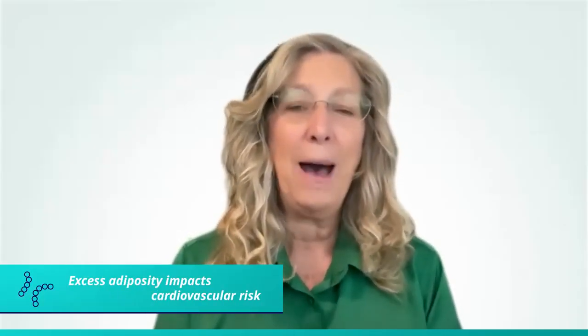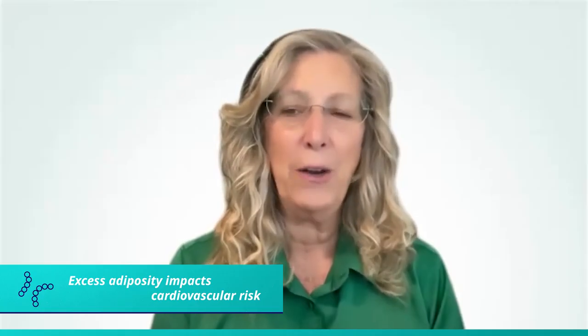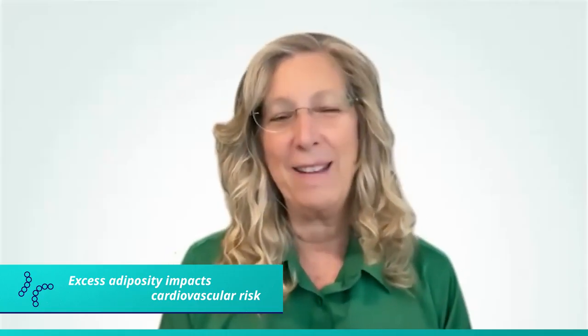And it is just amazing to me how often people don't think of their weight as one of those risk factors. In my obesity practice, I have time to actually sit down and make those connections for them and with them, and talk about how their excess adiposity makes a difference in their cardiovascular health, not just their metabolic health.